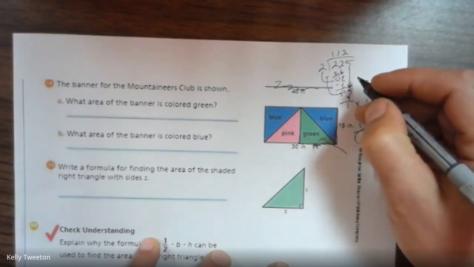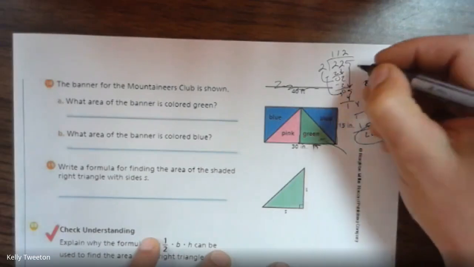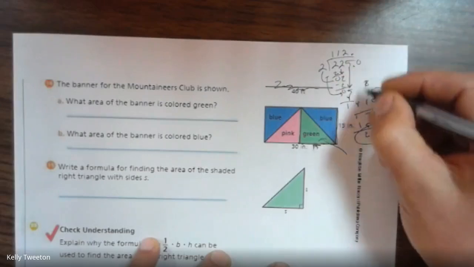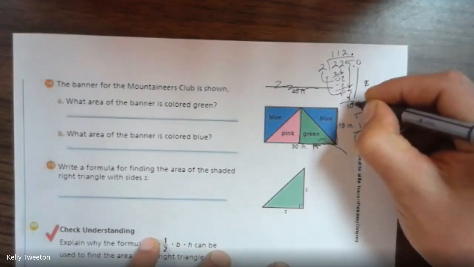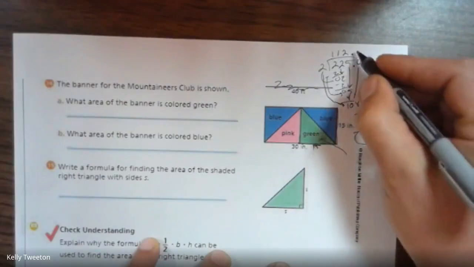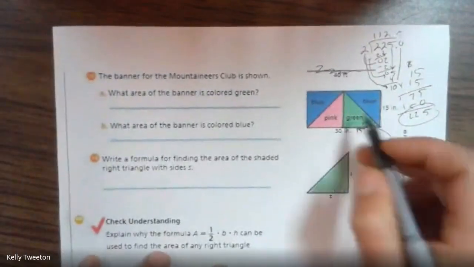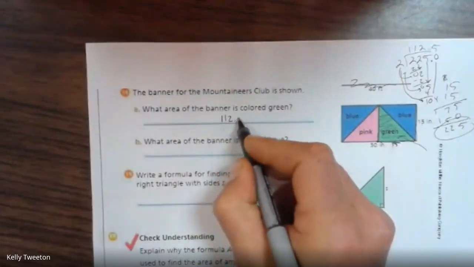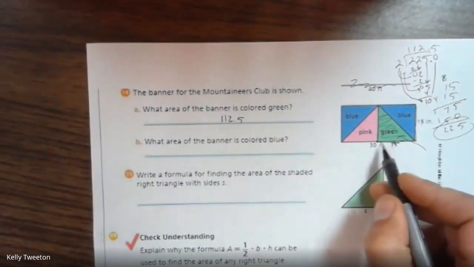Remember back to dividing. Yes, we add a decimal, add the 0, put the decimal up on top. And now bring down that 0. So now I have 10 down at the bottom. 2 goes into 10 5 times. So the area of the green is 112.5, measuring in inches, so inches squared.